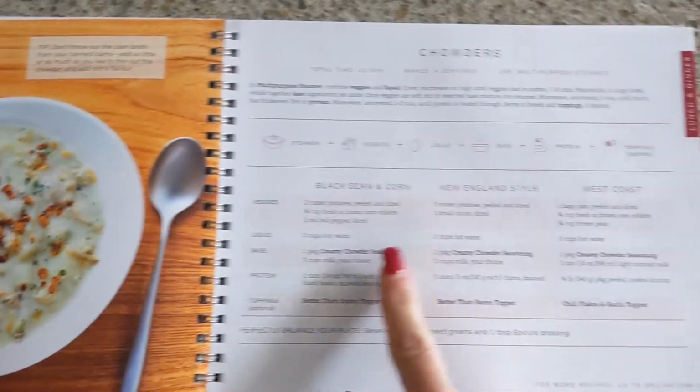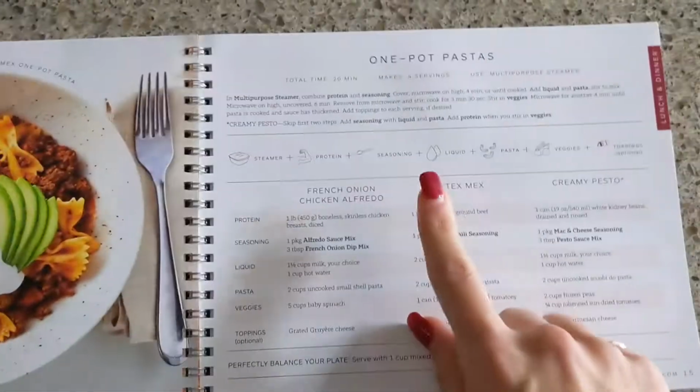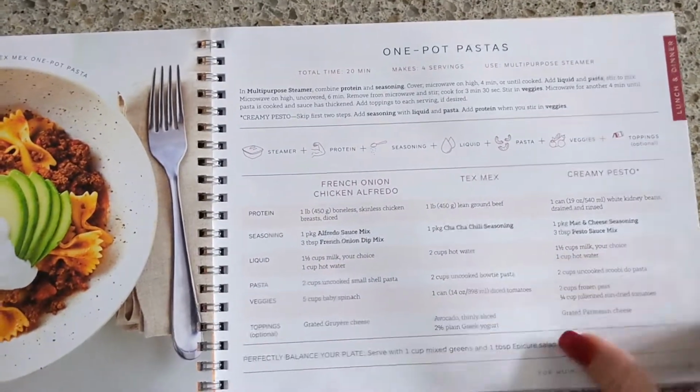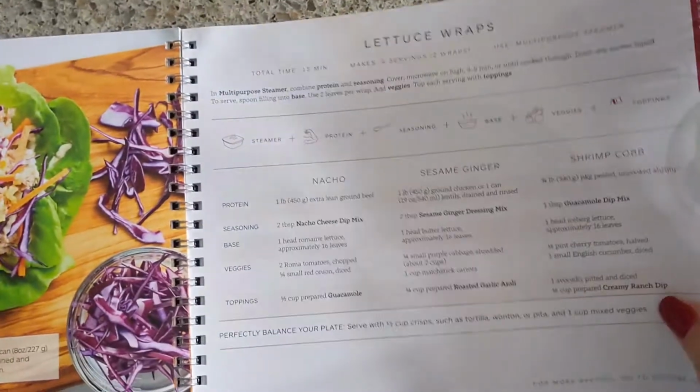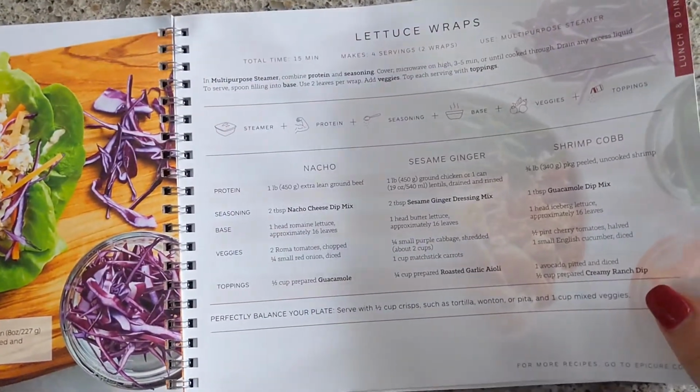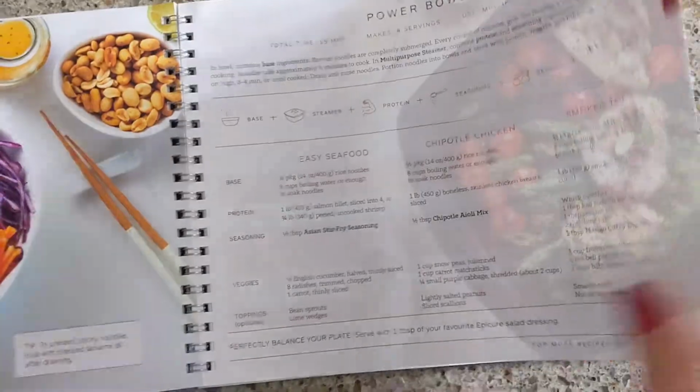And then we've got chowders, so 1, 2, 3 choices. And then we've got one pot pastas, 3 different choices. Let's just turn this. Then we've got lettuce wraps, nacho, sesame, ginger, and shrimp cob. Then we've got power bowls, 3 recipes for that.